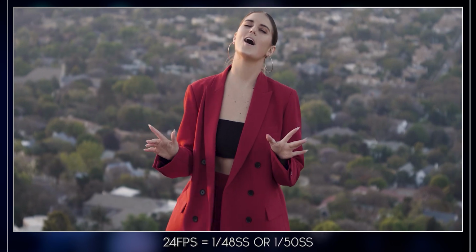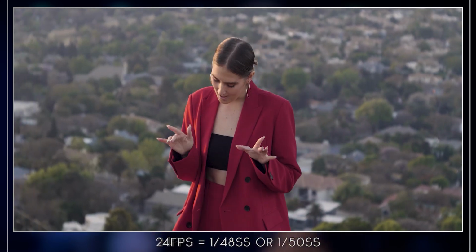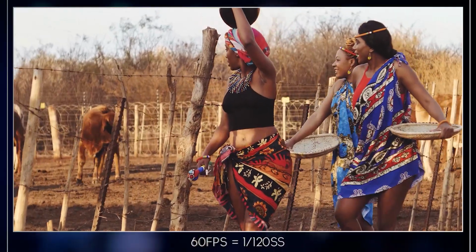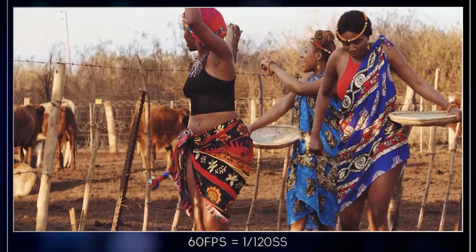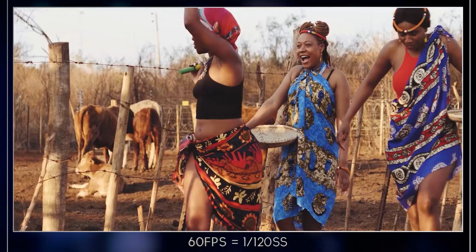There is a rule to achieve natural motion blur in videos. The rule is to set your shutter speed twice the frame rate. For example, if you are shooting at 24 frames per second, your shutter speed must be set at 1/48th of a second or to the nearest, like 1/50th of a second, especially on most DSLR cameras. And if your frame rate is 60 frames per second, your shutter speed must be set at 1/120th of a second.